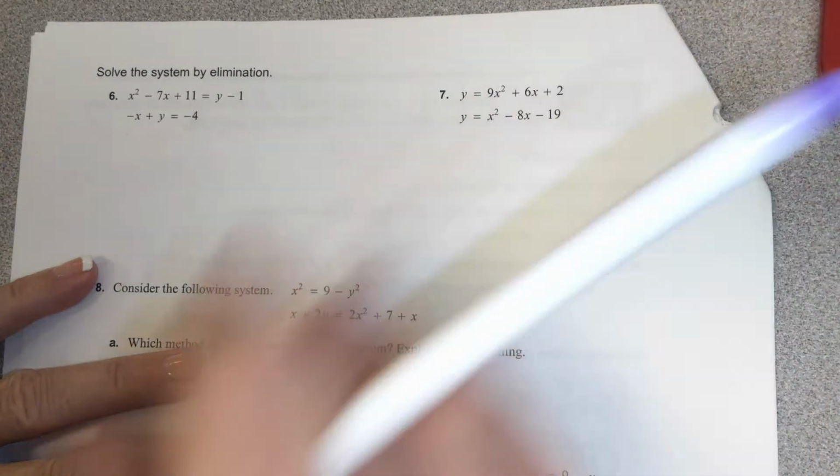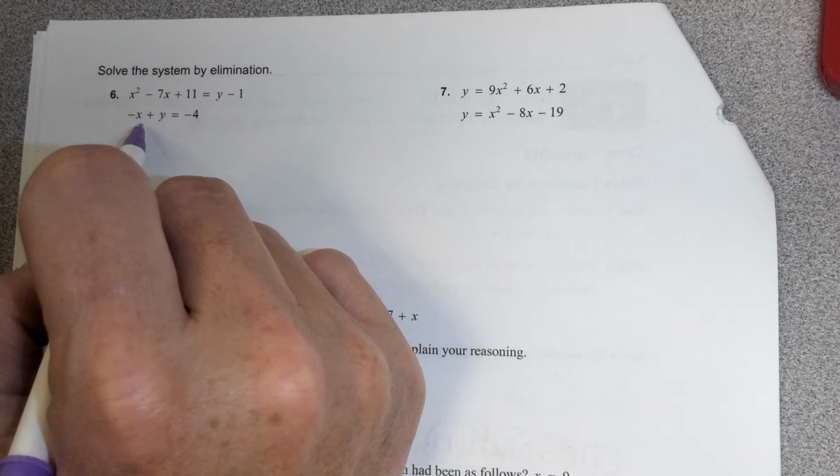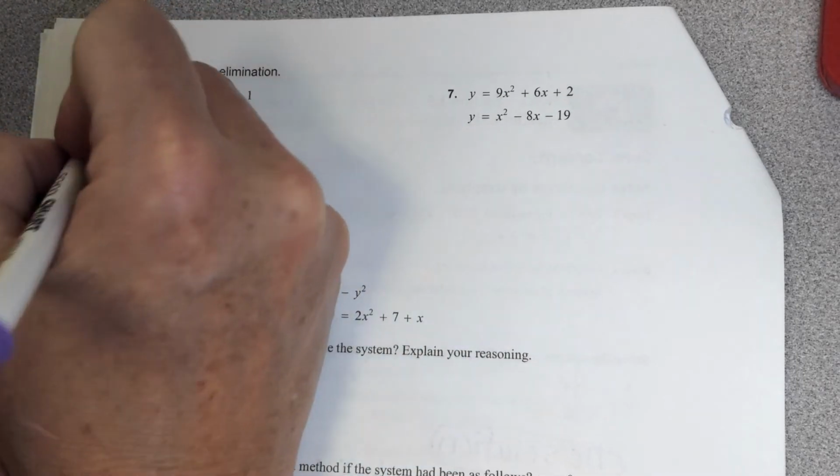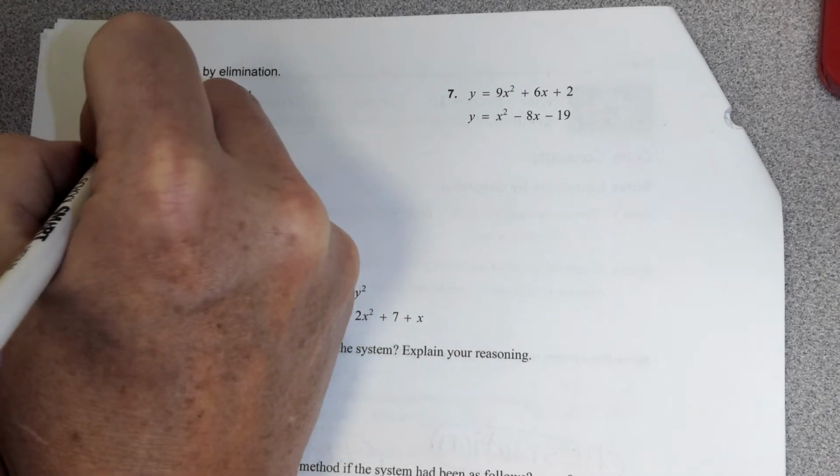Solving this system by elimination. To do elimination, I want to get everything lined up. So I'm going to rewrite this one, and I'm going to line up all the variables. X squared doesn't have a match. Negative 7x does.